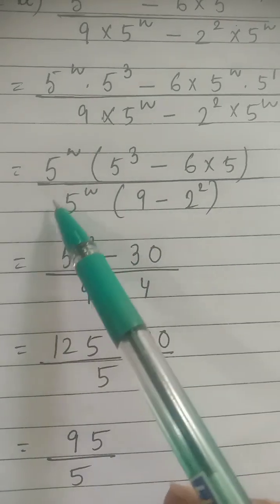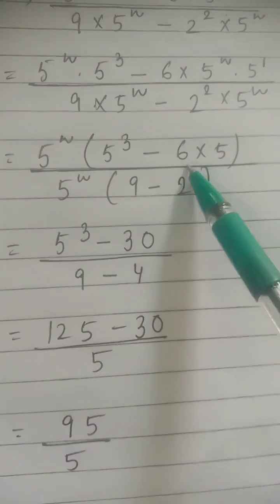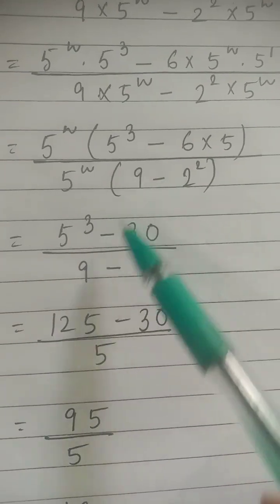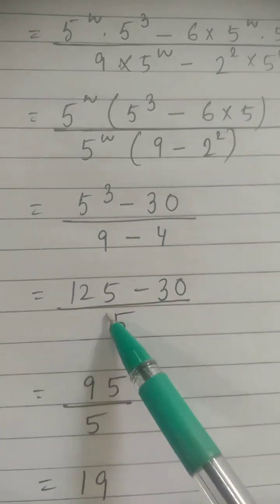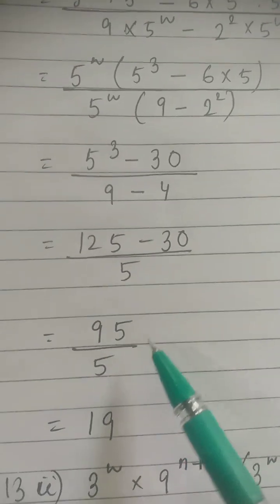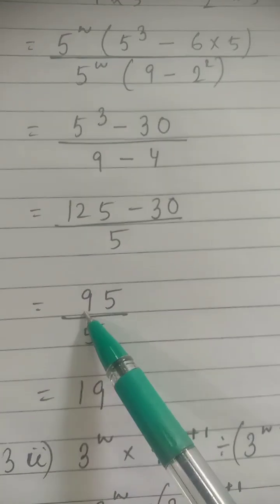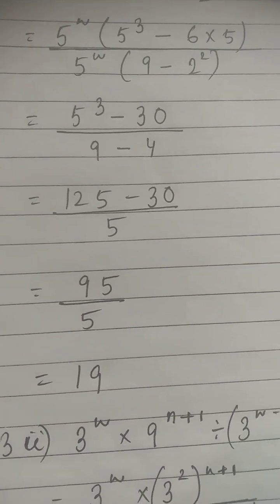So now this 5 to the power n and 5 to the power n will be cancelled. So it's 5 cube minus 6 5s are 30, 9 minus 2 square, that is 4. Now 5 cube is 125 minus 30 by 5. If you subtract, you'll get it as 95 by 5. So the answer will be coming 19.